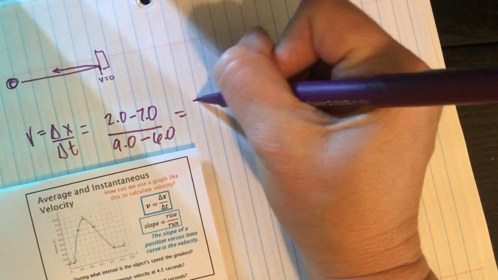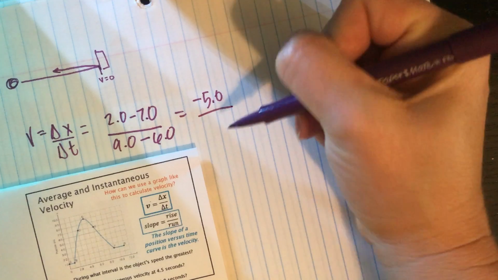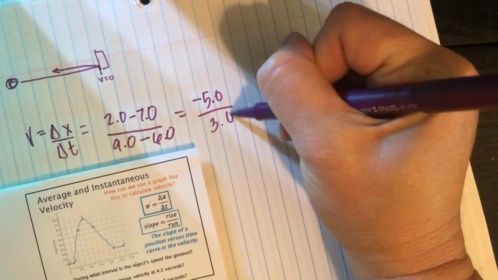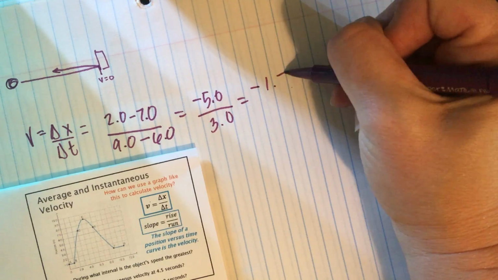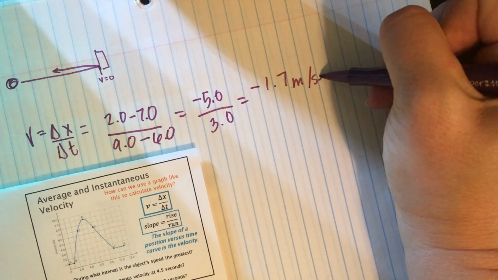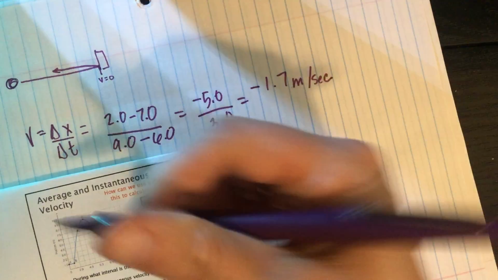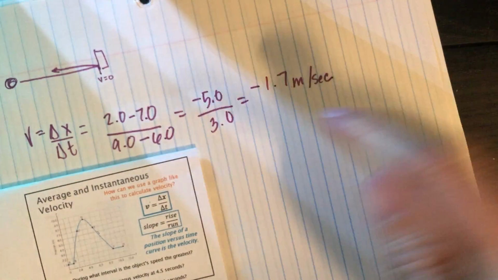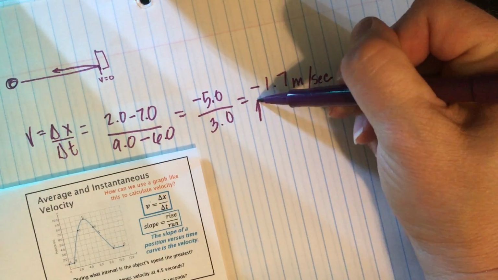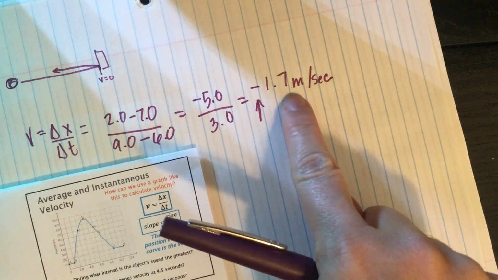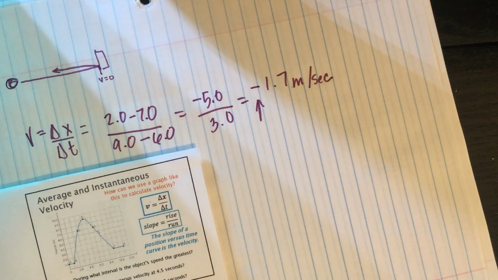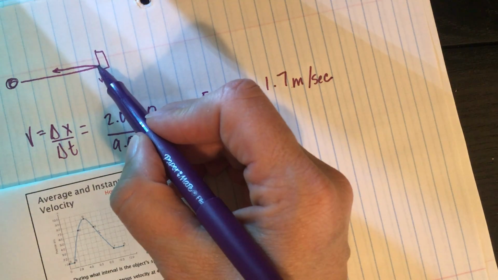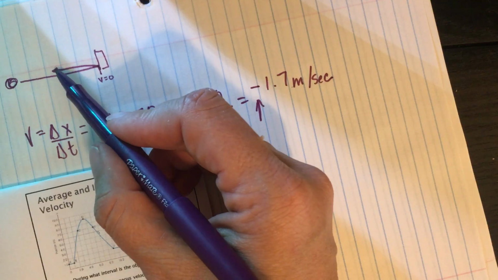So 2 minus 7, we get a negative 5 divided by 3. Plug in our calculators, we're going to get a negative 1.7 meters per second as that slope. Note it's negative 1.7 meters per second. It's a negative velocity. It's going down. It's actually decelerating. So it hits the wall and it's decelerating until it stops.